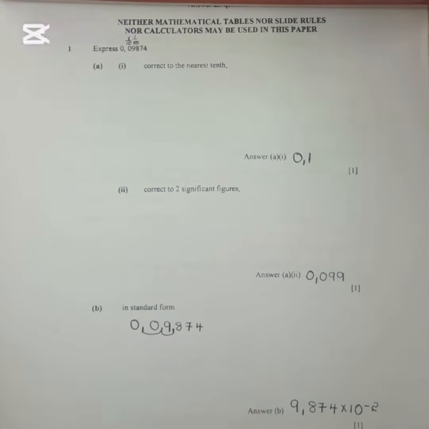Another simple method, if it is a small number, you just need to count the number of zeros before the standard form value. So it is going to be 2, meaning that we are going to raise 9.874 times 10 to the power of negative 2. So that was all about number 1.